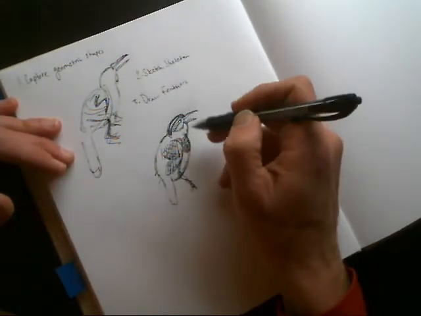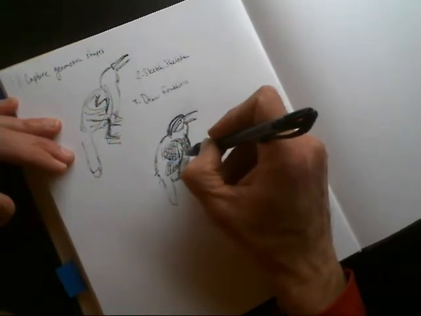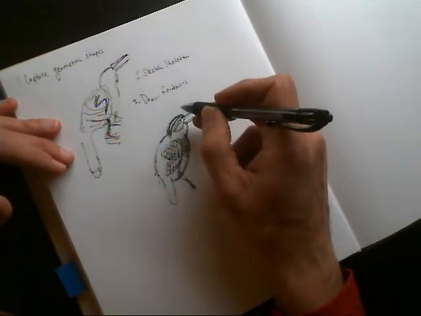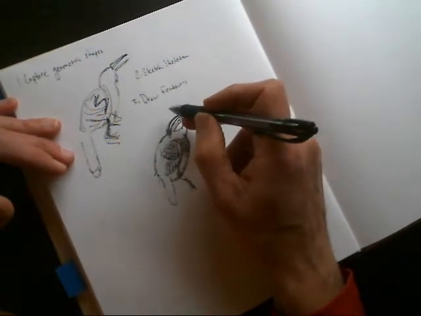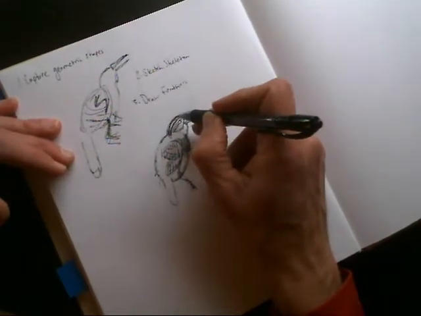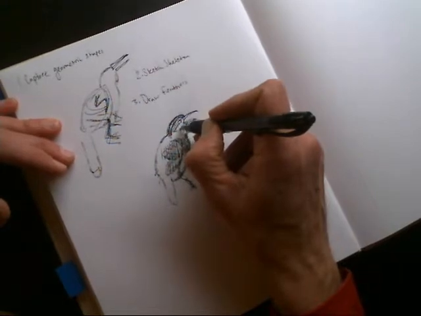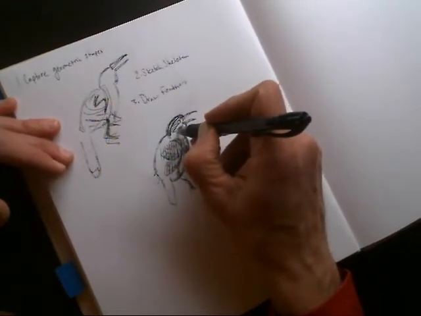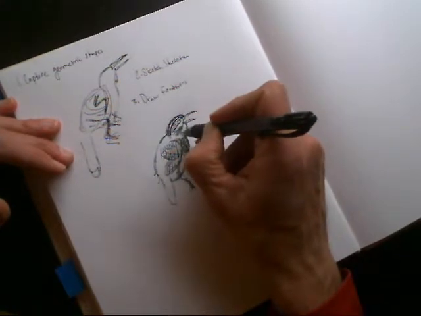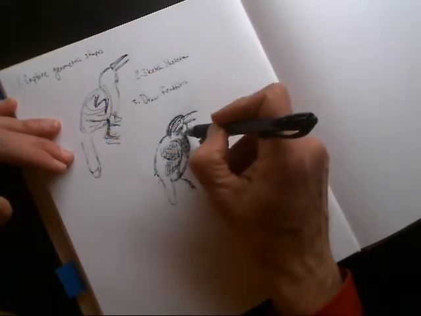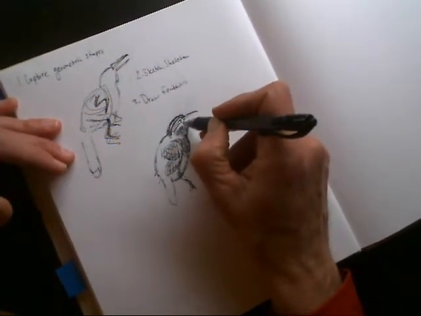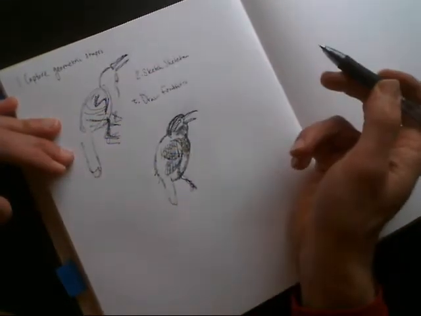And we get little feathers again on the breast. Some little feathers above its eyebrow. Little feathers on its cheek. That's how you can draw feathers. Okay.